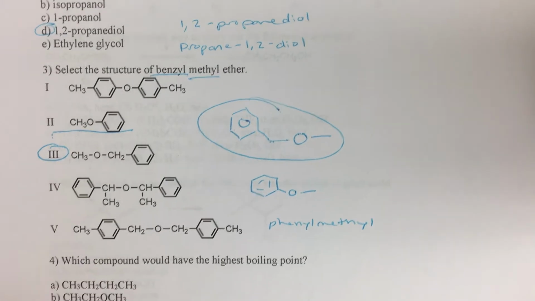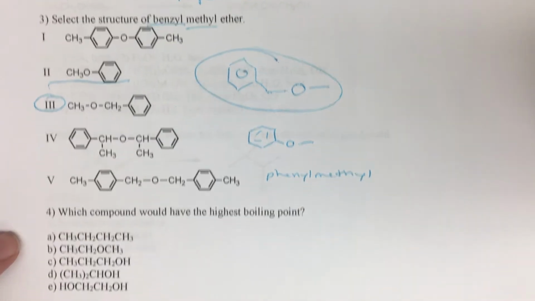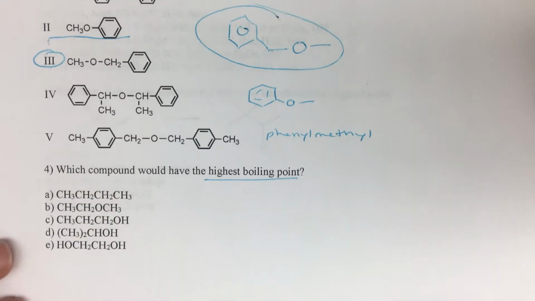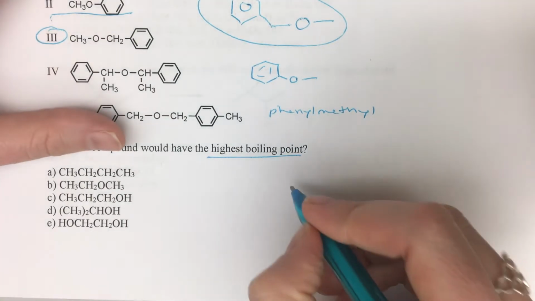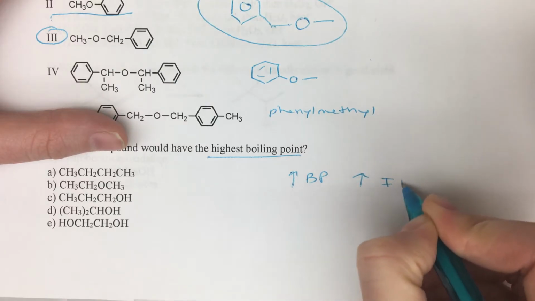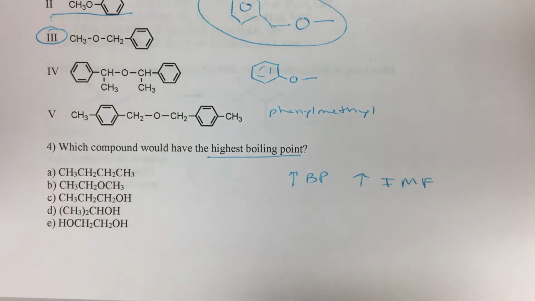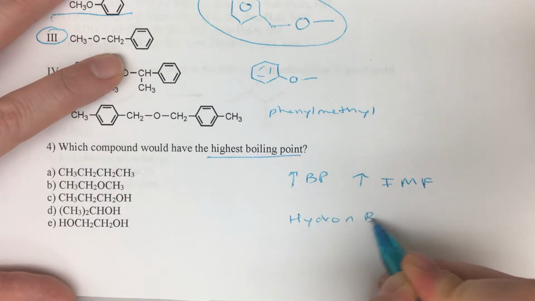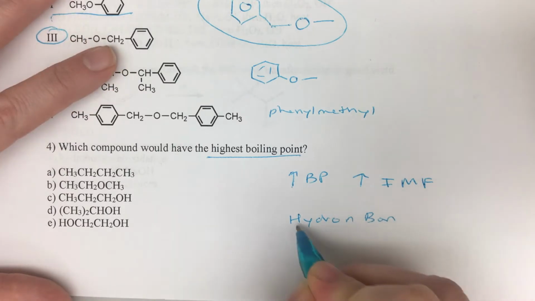Okay, and then moving on to number 4, which compound would have the highest boiling point? Okay, so this goes back all the way to your Gen Chem knowledge. Highest boiling point is going to have the highest intermolecular forces. So the strongest intermolecular forces and the most of them. And the strongest intermolecular force is hydrogen bonding. And I know that seems like a bond. I spelled hydrogen wrong.